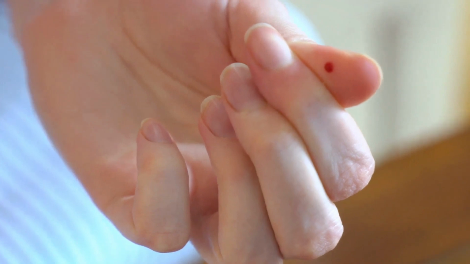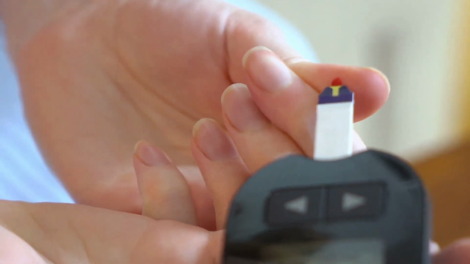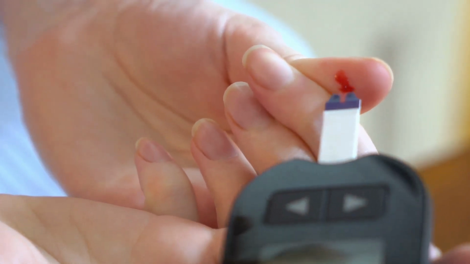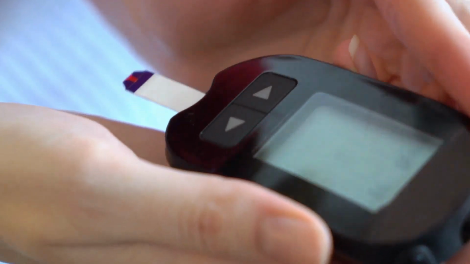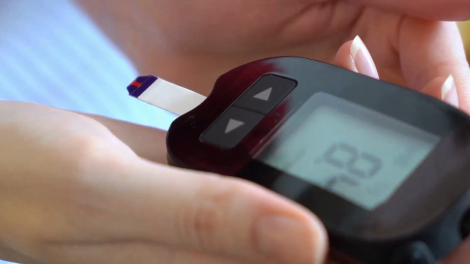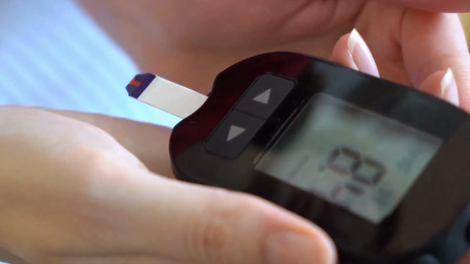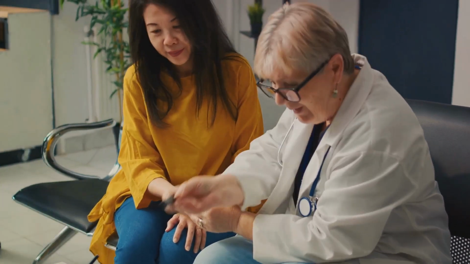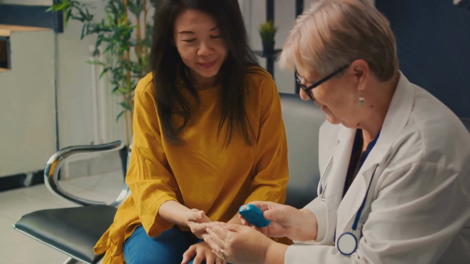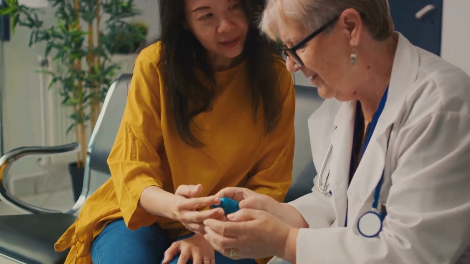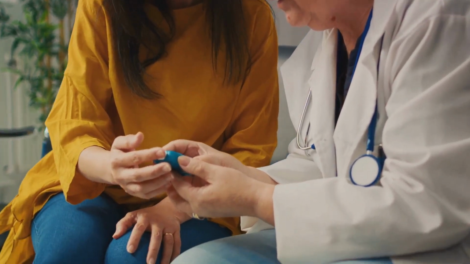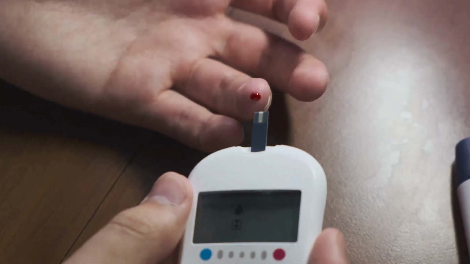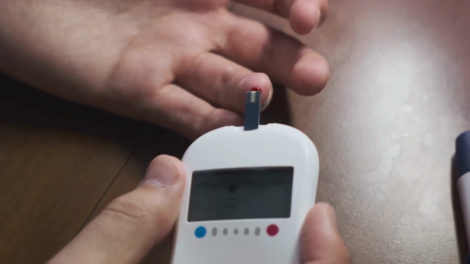Let's start with one of the most common symptoms, excessive thirst. You might find yourself reaching for a glass of water more often than usual, and this is due to high sugar levels causing dehydration. Alongside excessive thirst, you might also experience frequent urination. This is your body's way of trying to get rid of the excess glucose in your blood.